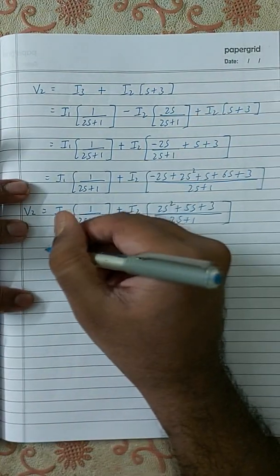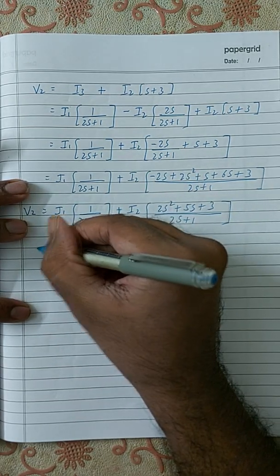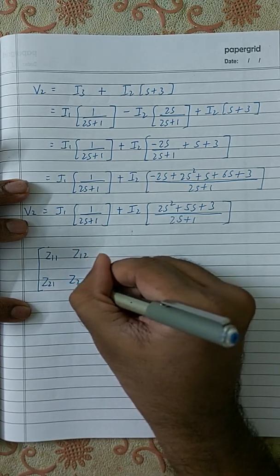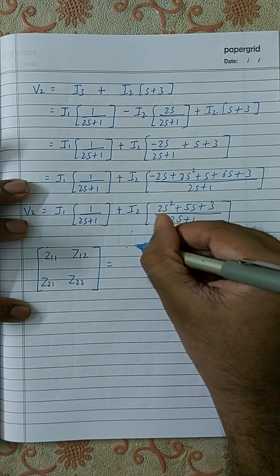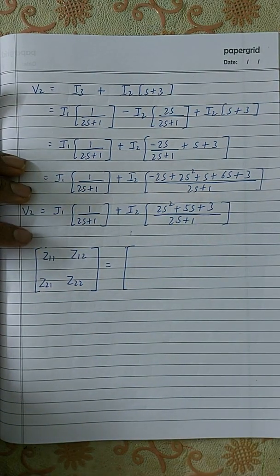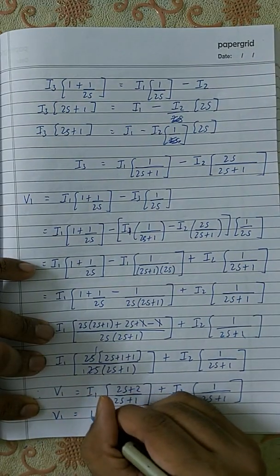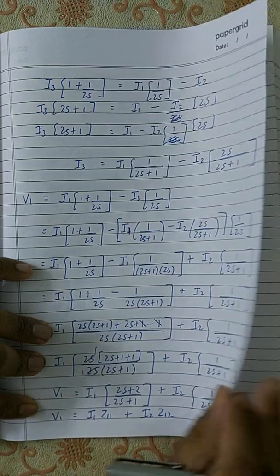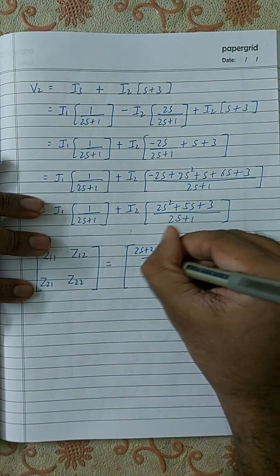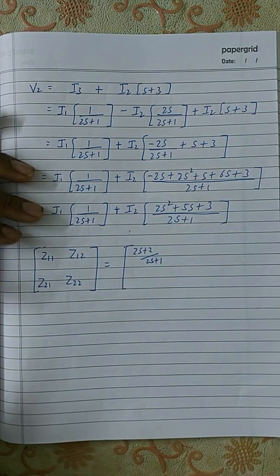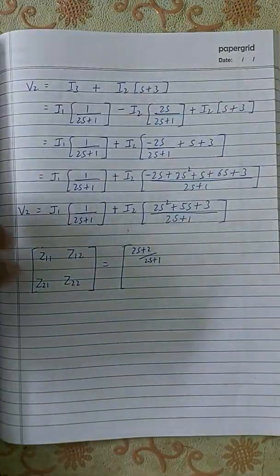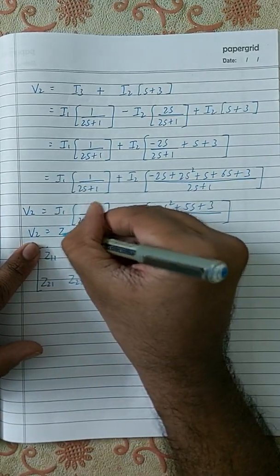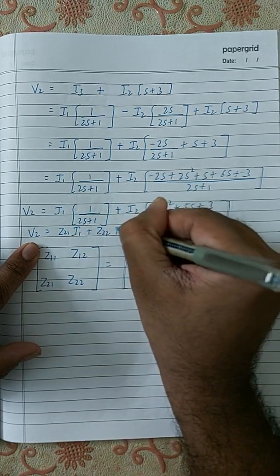We can write the answer in the form Z11, Z12, Z21, Z22 equal to: Z11 and Z12 are both 2s plus 2 by 2s plus 1 and 1 by 2s plus 1 respectively, since V1 is I1 Z11 plus I2 Z12.